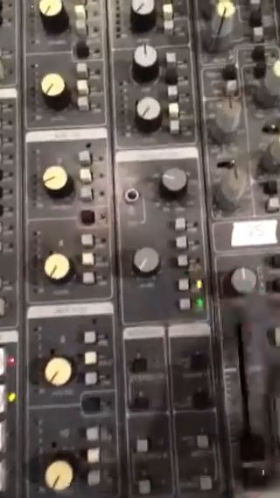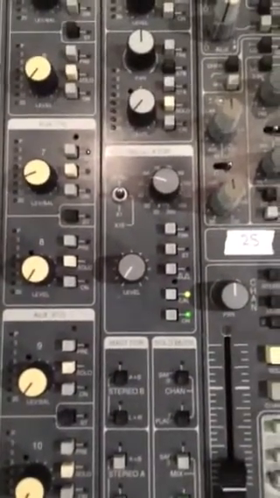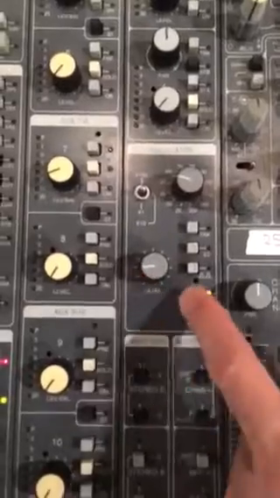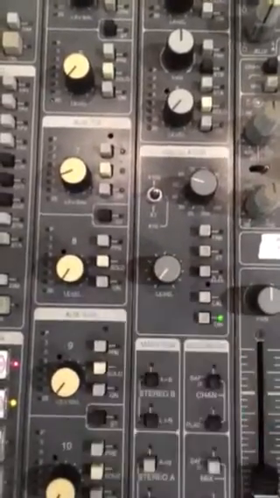Then we have a built-in oscillator. This oscillator can produce a sine wave. You can turn it on. If you hit calibrate, it goes out at a calibrated 0 VU level, and you do not need to use the level control. If you do not hit calibrate, this controls the level of the oscillator.